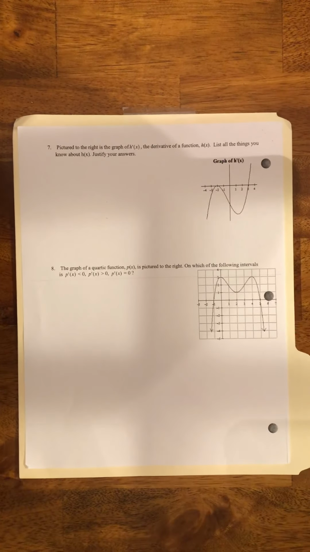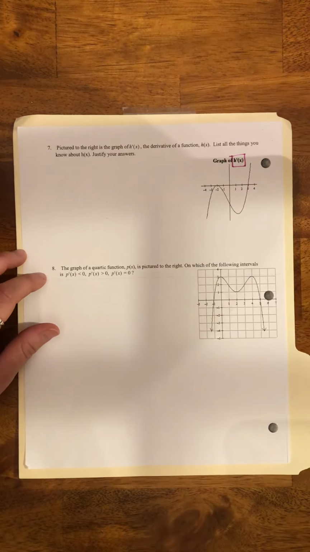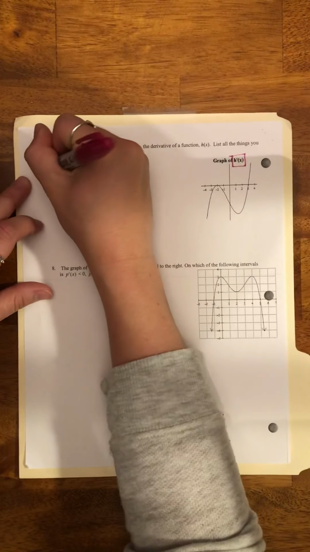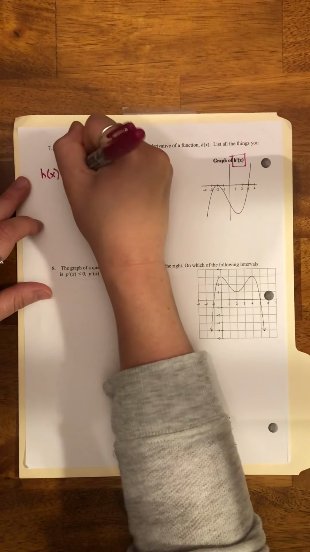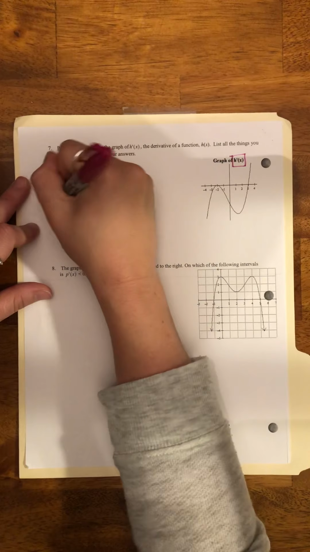And number 7, it's here. The picture to the right is the graph of h prime of x, so this one's labeled. So I have the derivative. List all the things you know about h of x, super similar. So I'm going to go through the things that we need about h of x. h of x is increasing. h of x is decreasing.